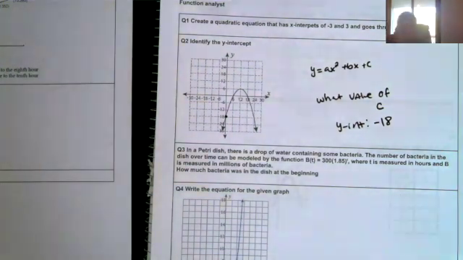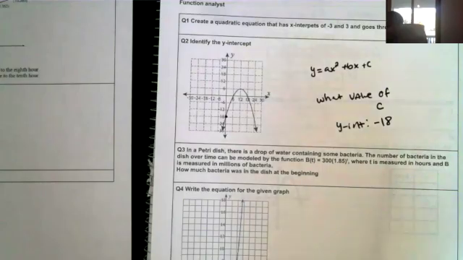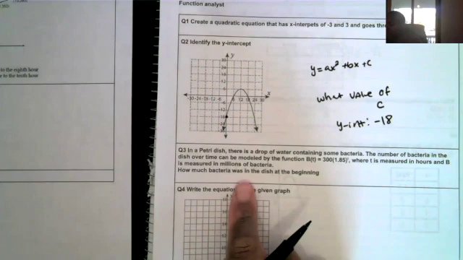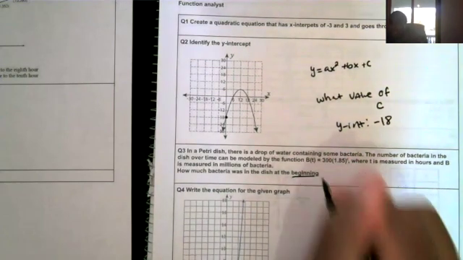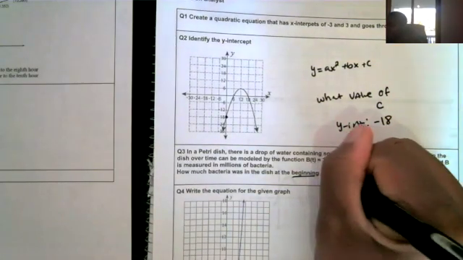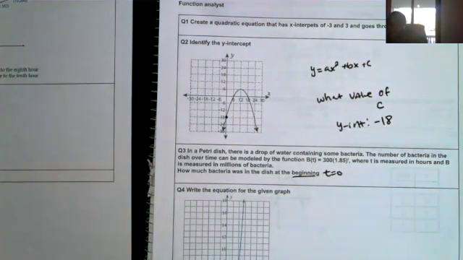Okay, let's move on to question 3. In a petri dish, there is a drop of water containing some bacteria. The number of bacteria in the dish over time can be modeled by the function B of t is equal to 300 times 1.85 to the t power, where t is measured in hours and B is measured in millions of bacteria. How much bacteria was in the dish at the beginning? So the beginning is a keyword. The beginning means that time is equal to 0. So all you have to do is replace the t with 0. So let's go ahead and evaluate that and see what we get.